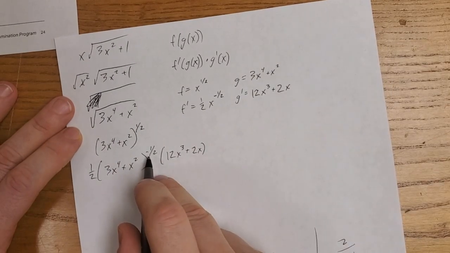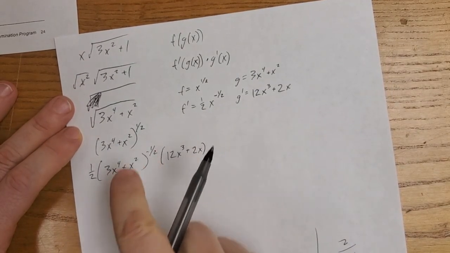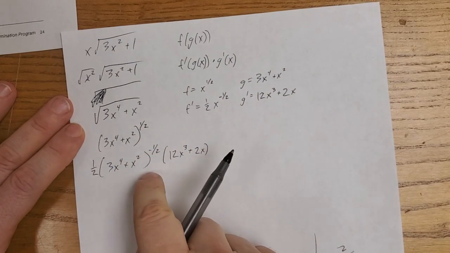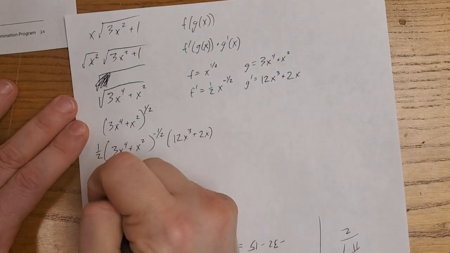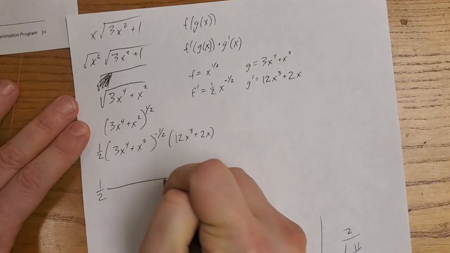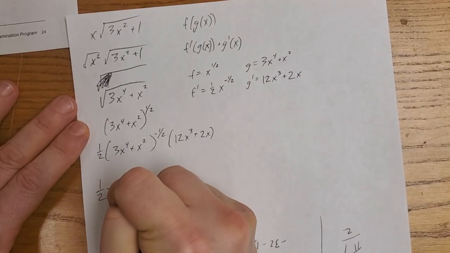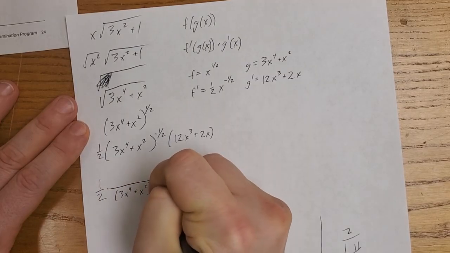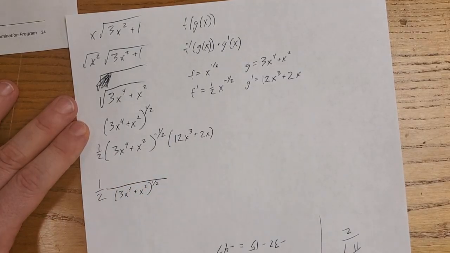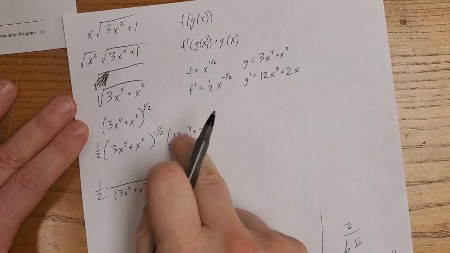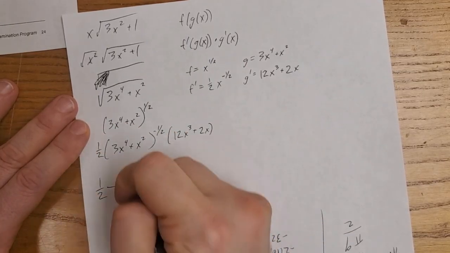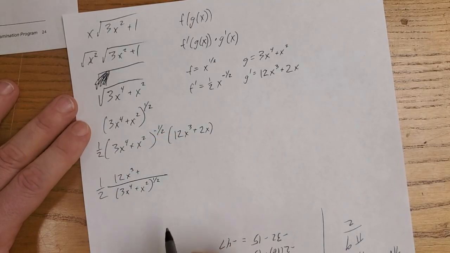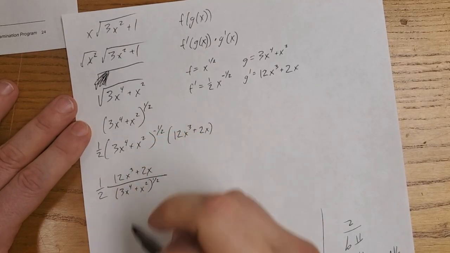We know that when you have a negative exponent, that means it's reciprocal, so it goes underneath. So we have the 1/2, 3x to the fourth plus x squared to the 1/2 power. And then we can just pull that on top because it's multiplying. 12x cubed plus 2x.